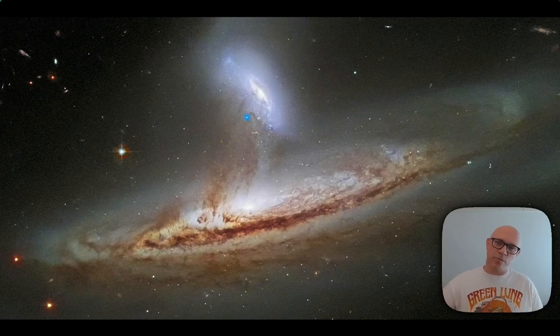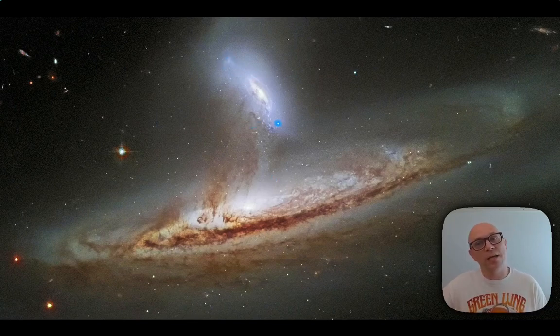We can even see a bridge of stars between these two galaxies, and especially the smaller galaxy is very blue, probably due to a very recent intense bout of star formation that has been sparked by this interaction as well.